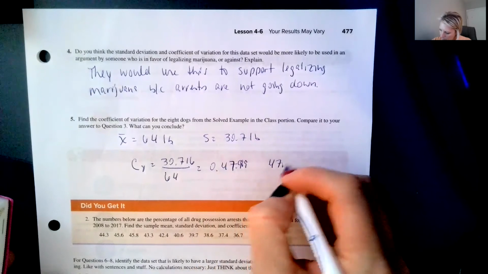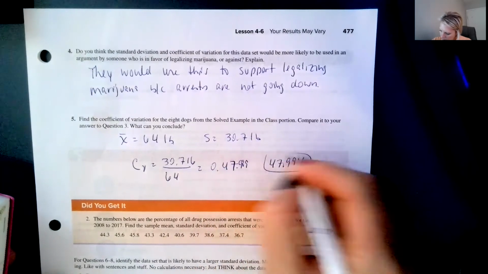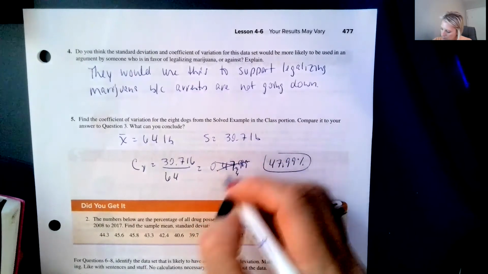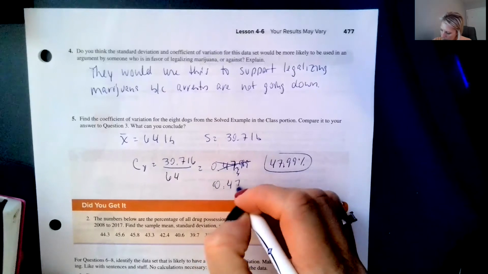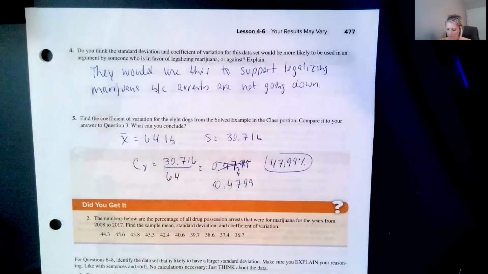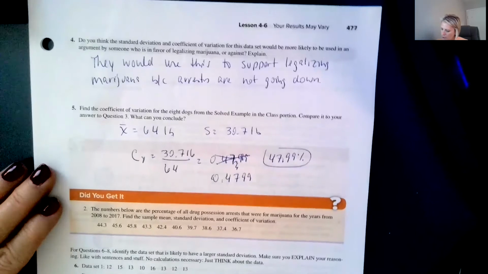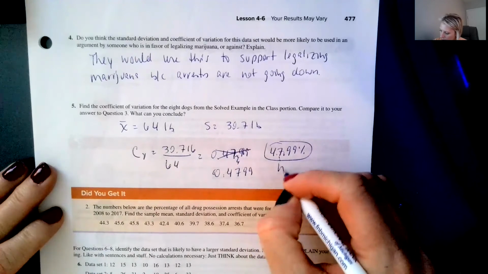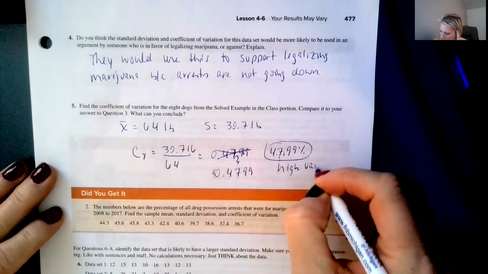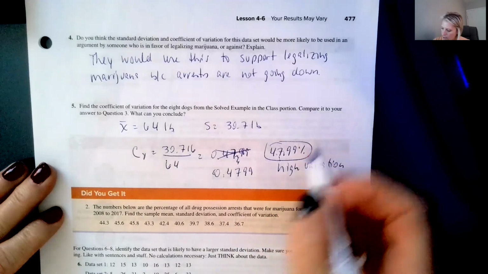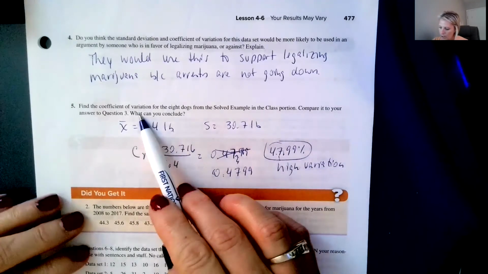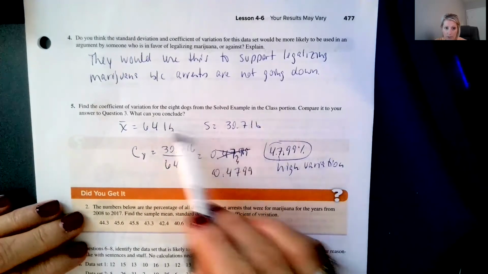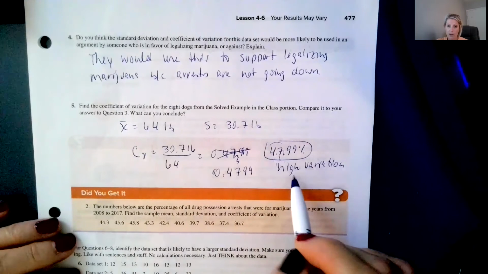So 47.99%. So 0.4799. Let me write that again. 0.4799. What can you conclude? And this is an agreement. High variation. So this is exactly what we said back in question number 3, that our standard deviation is very high, and you can see that our standard deviation is almost 50% of our mean, 47.99%, so high variation.